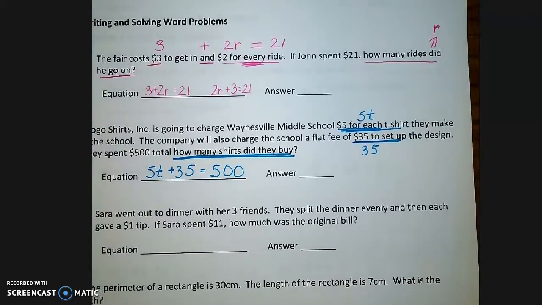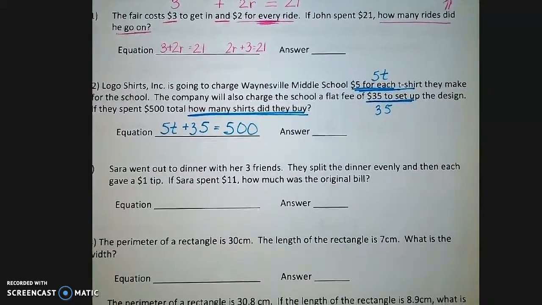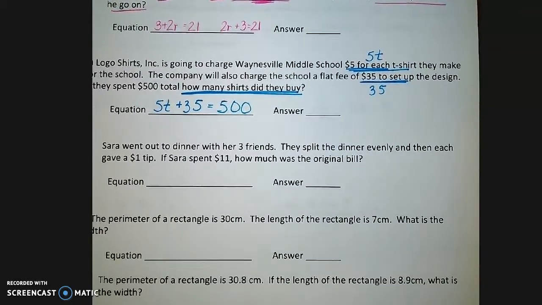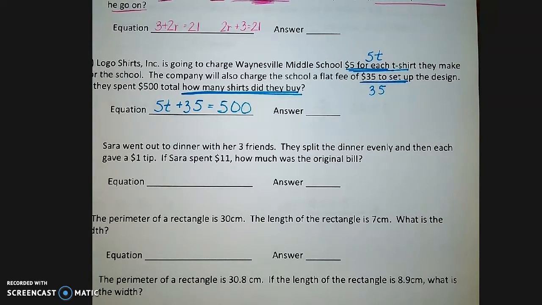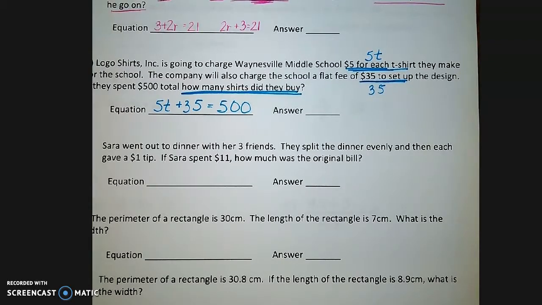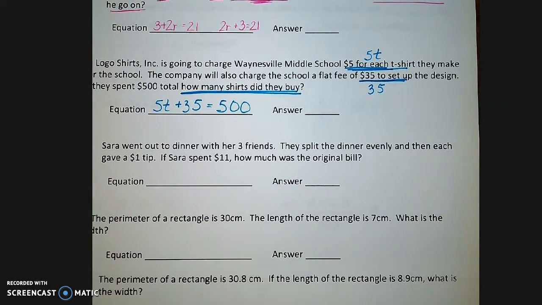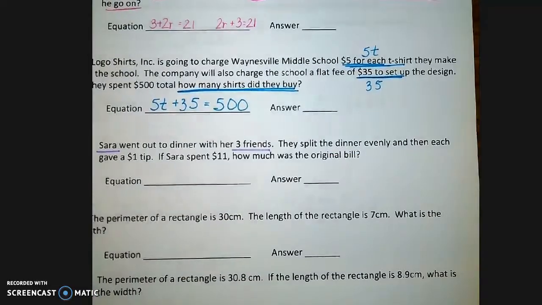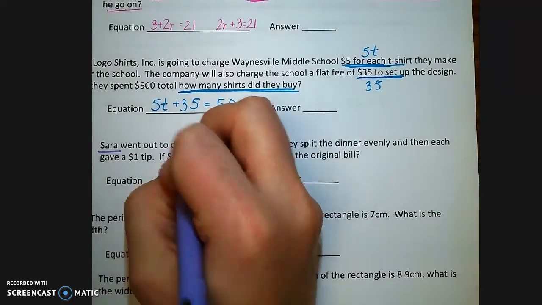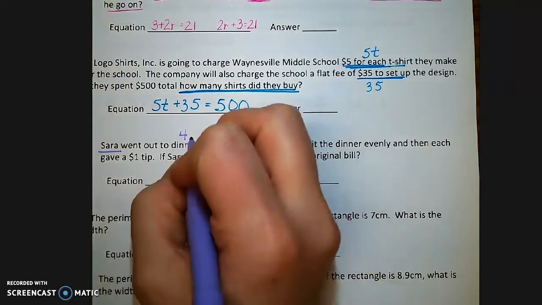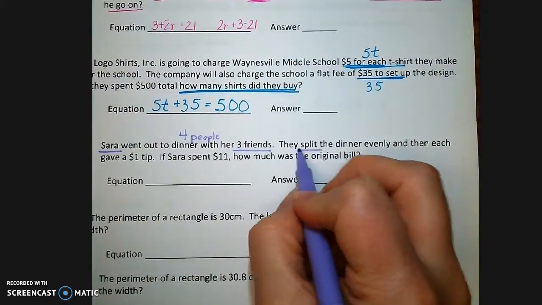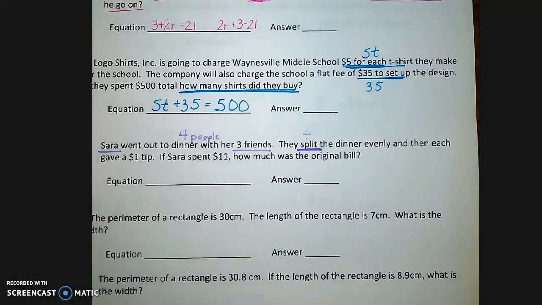So our next one here, we have Sarah went out to dinner with her 3 friends. And the biggest mistake I'm going to see people make is how many people went out to dinner. So pause it and see if you can take a guess. So if I have Sarah and her 3 friends, that means I'm going to have 4 people going out to dinner. 4 people. And they split, which to me right away says, I'm going to divide.